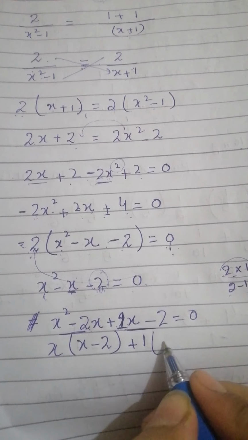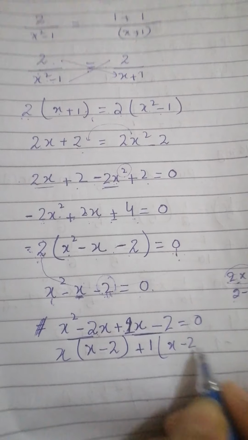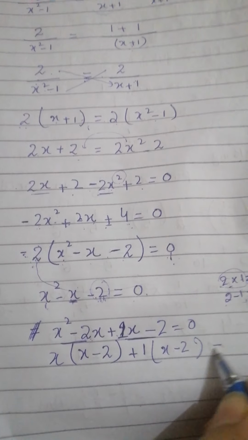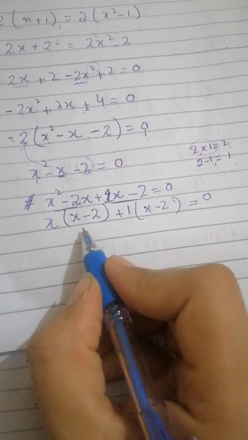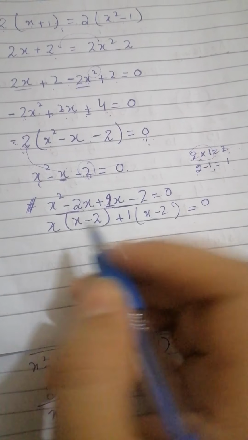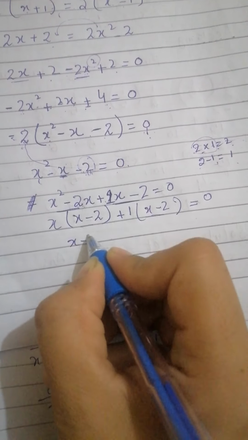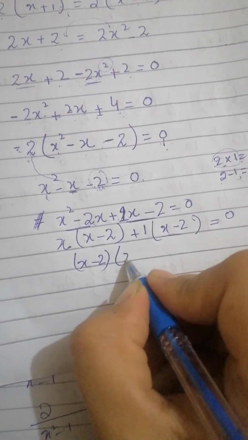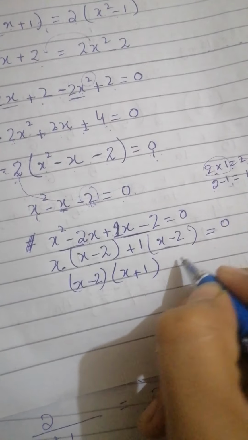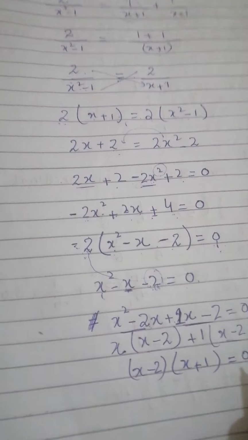And what is common here? x minus 2 is equal to 0, right? Now you can see that you have a common factor: x minus 2 and x minus 2. And what is left? x plus 1 is equal to 0.